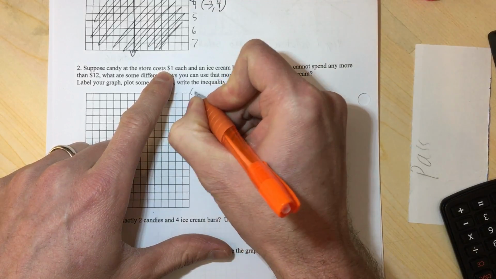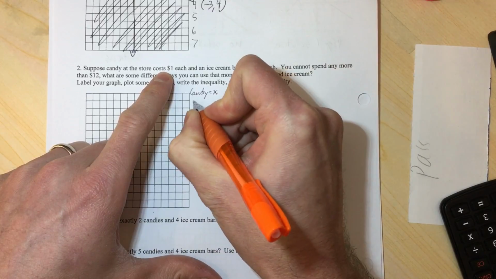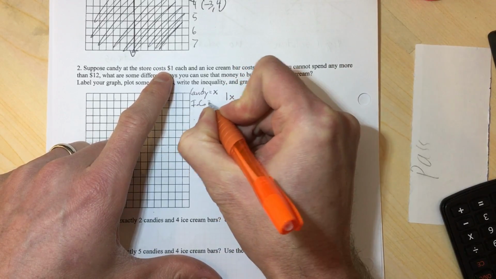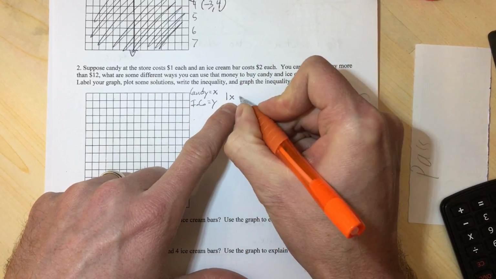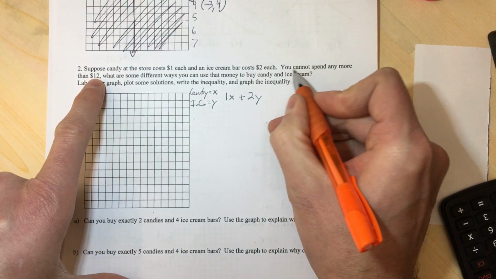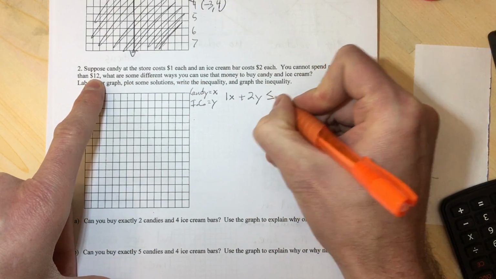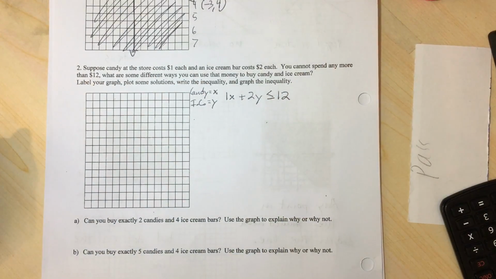Candy equals x, ice cream equals y. So candy is $1 plus 2y, and we have $12 to spend. You cannot spend any more than $12, so we are including $12 in that. So there's our first step.